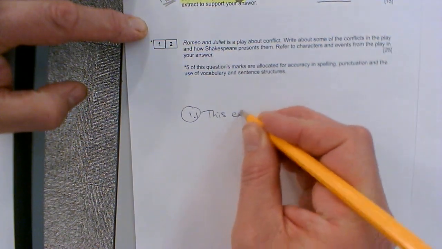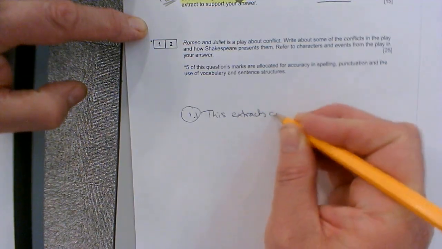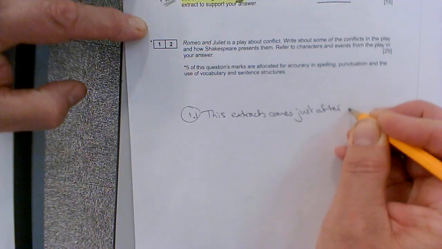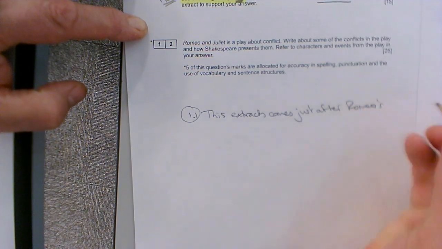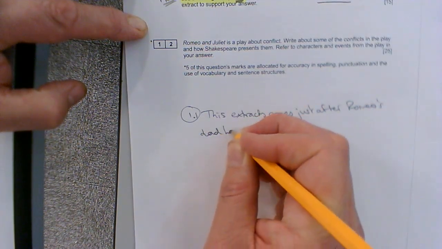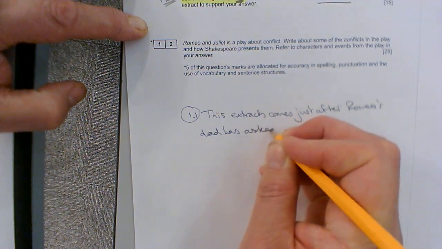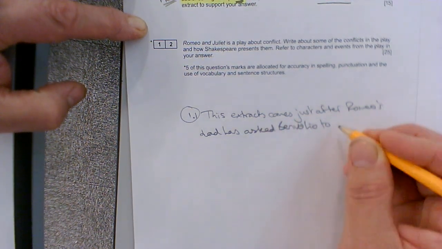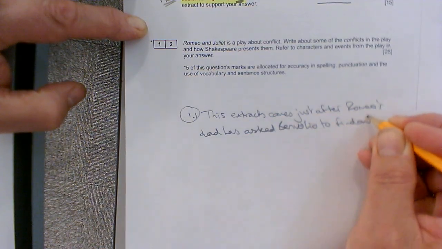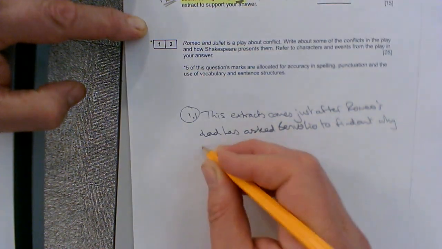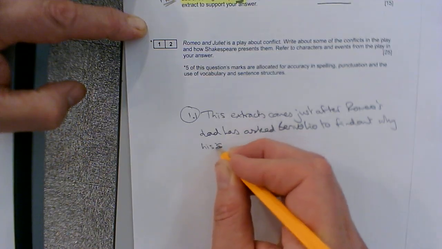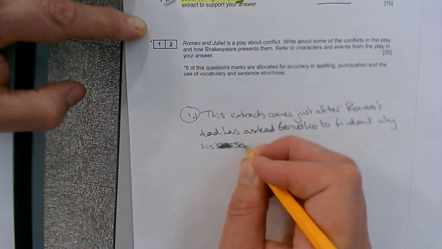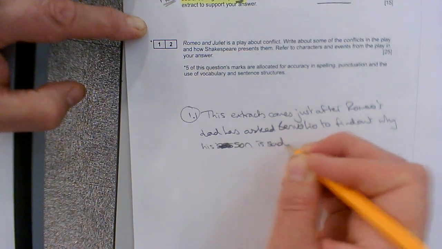So this extract comes just after Romeo's dad has asked Benvolio to find out why his son is sad. That's what's happened.